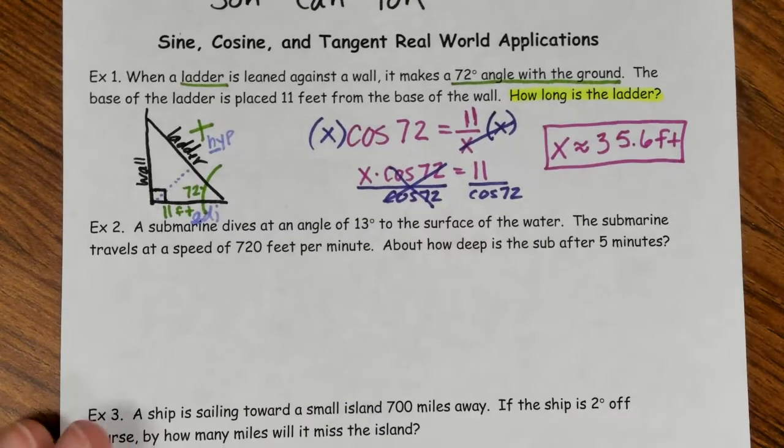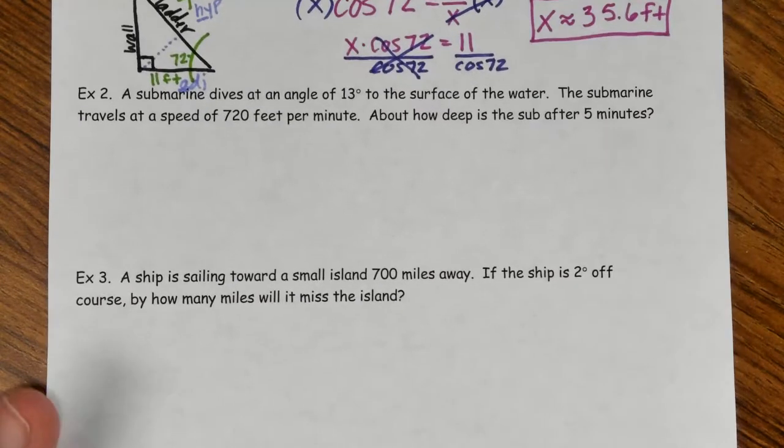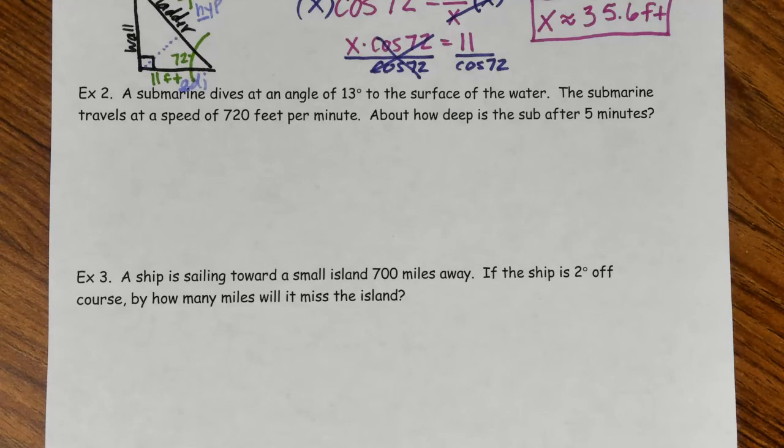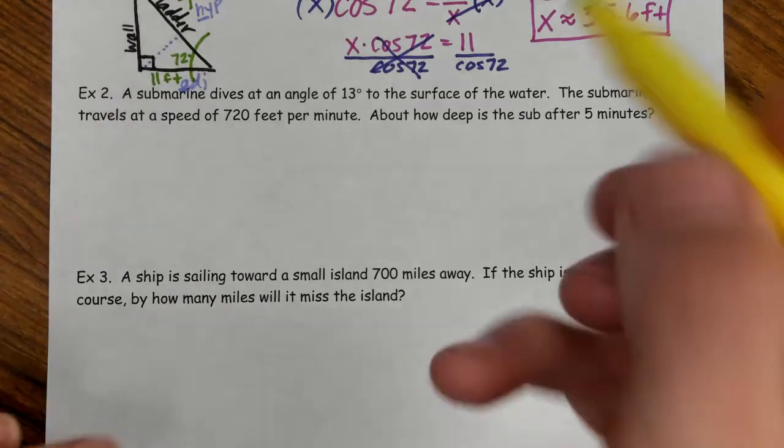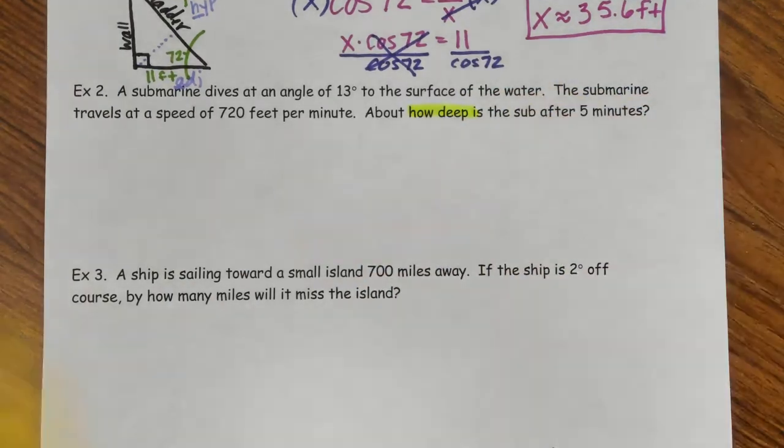We move on to our second problem here. We have a submarine that dives at an angle of 13 degrees to the surface of the water. The submarine travels at a speed of 720 feet per minute. About how deep is the sub after 5 minutes? So we're looking at how deep, so we're looking at the depth.